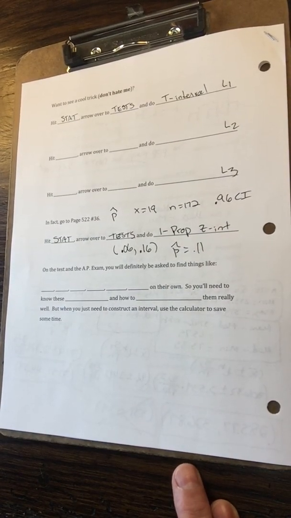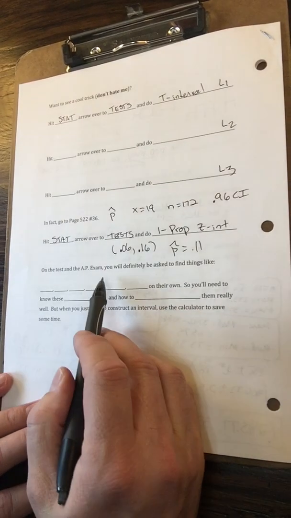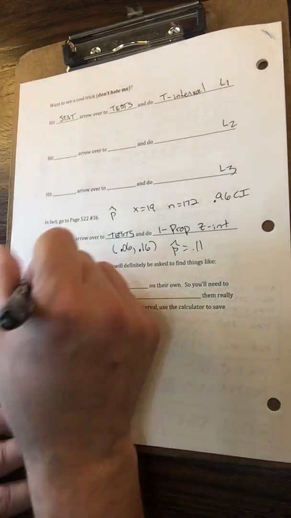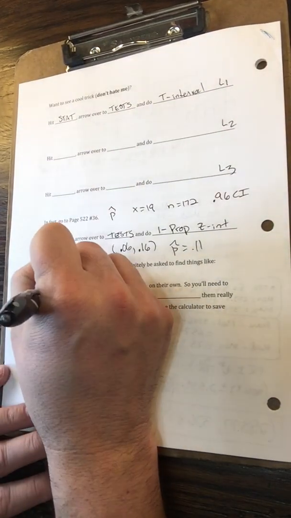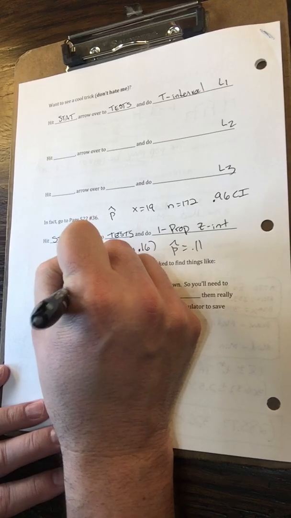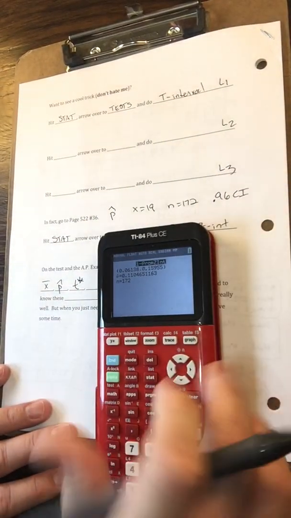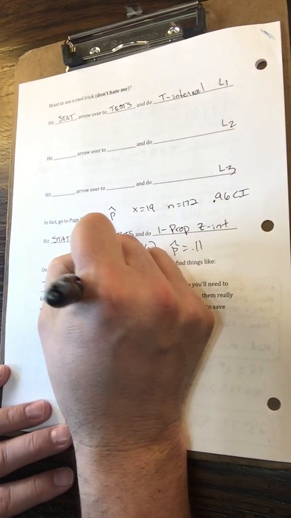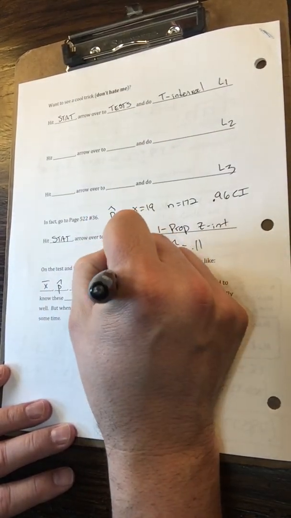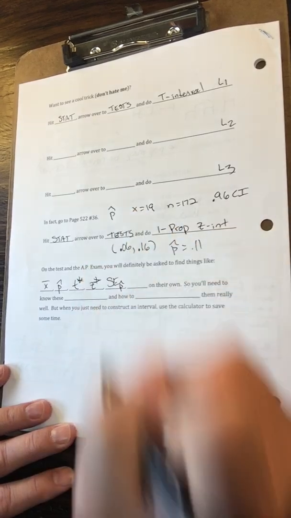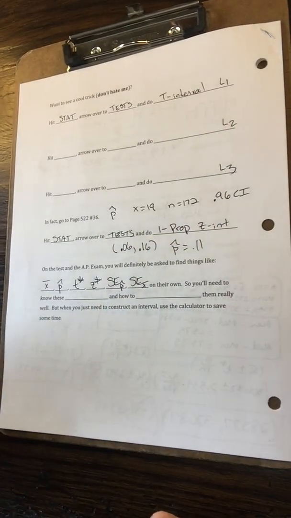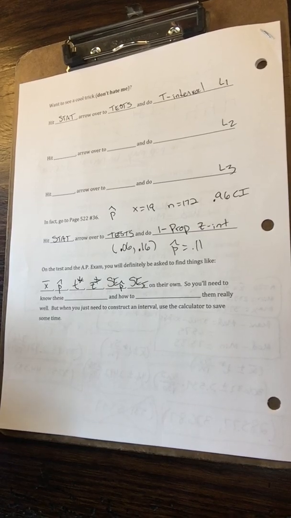So yeah, we could have been using that this whole time. But on the test and on the AP exam, you're definitely going to be asked to find little pieces of the confidence interval, like x bar or p hat. Like you're going to have to find a t star. The calculator just found those and did all that work to create this interval, right? But you're going to be asked to find t stars and z stars, and I'll ask you, hey, find the standard error for p hat. Find the standard error for x bar. So you need to know all the little components anyway, right?